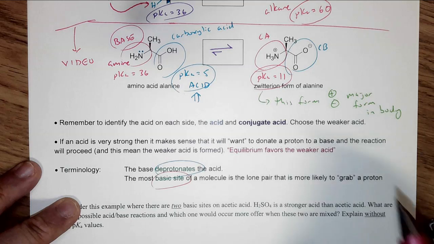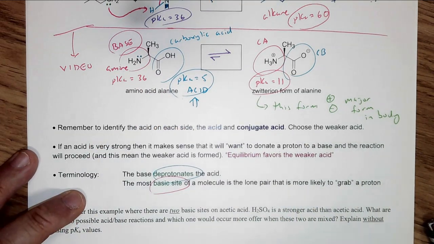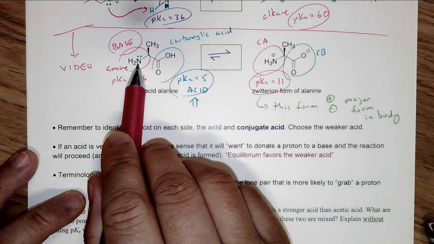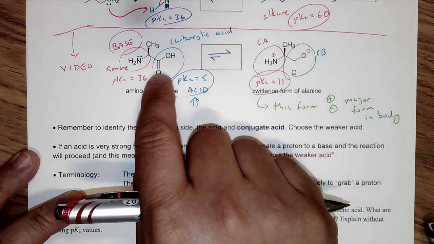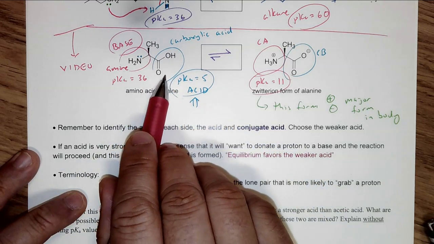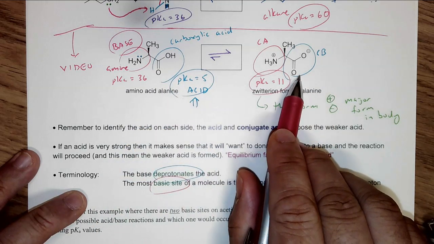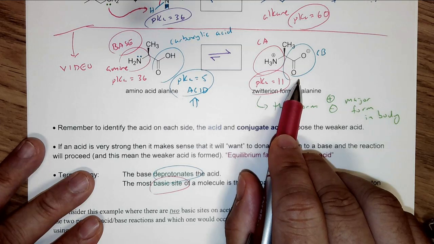Another terminology that I want you to be comfortable with is when I say the most basic site. So I'm looking at this molecule and I'm trying to figure out who is the most basic site. Is it the nitrogen? Is it this oxygen? I kind of gloss over why it's not this. It's not this because if I protonate this oxygen and there's an H here, that's actually very acidic.